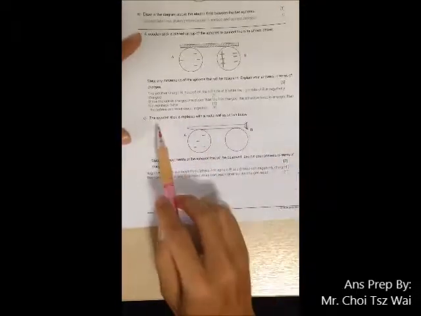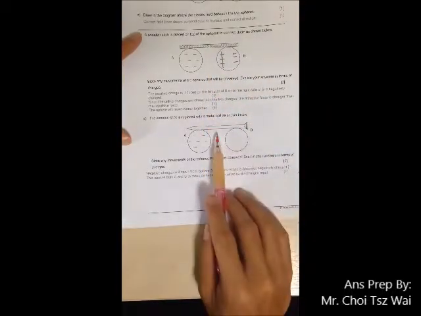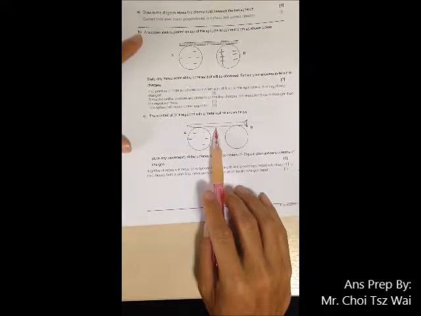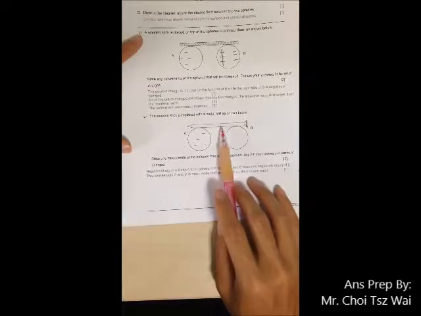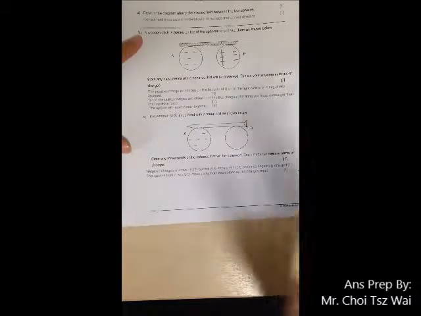Now for part C, instead of the wooden board, which is an insulator, you will now have a conductor. And this conductor is going to enable the movement of charges from B to A or A to B.